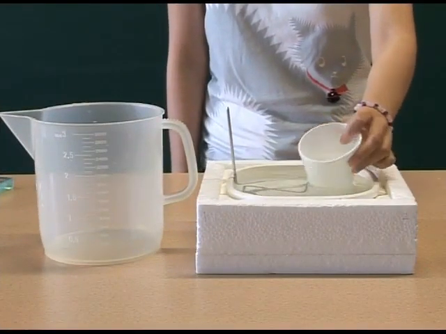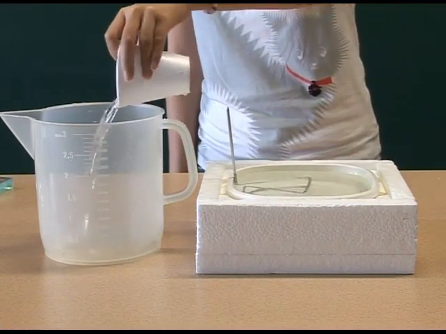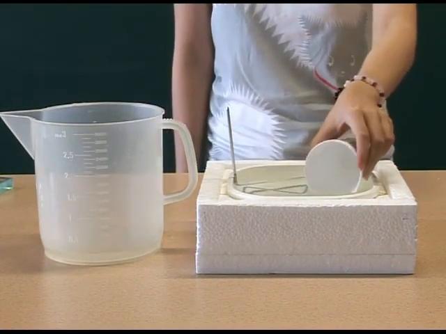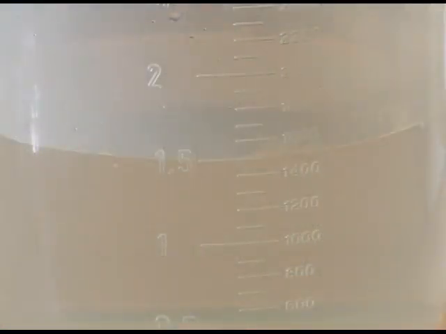Pour the water in the box into a measuring cylinder to find out the volume, thus the mass of the water.